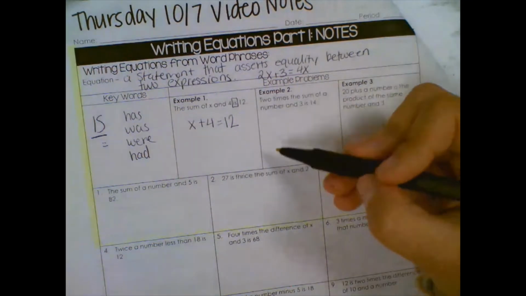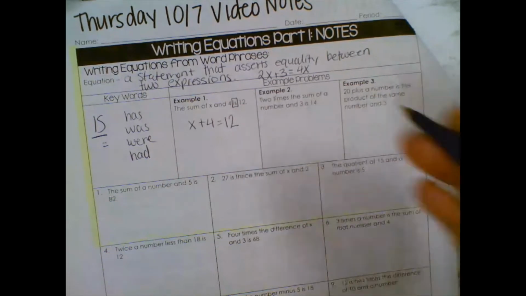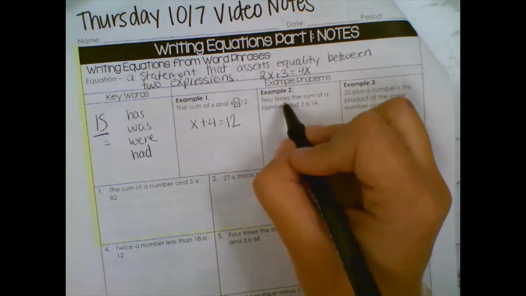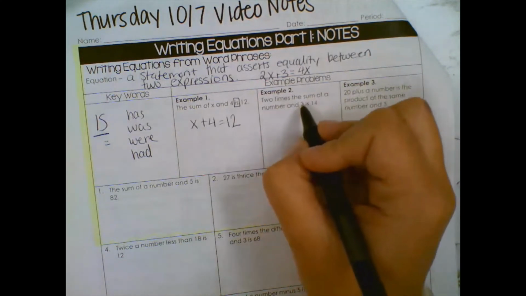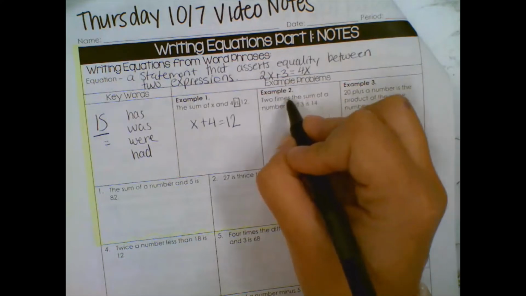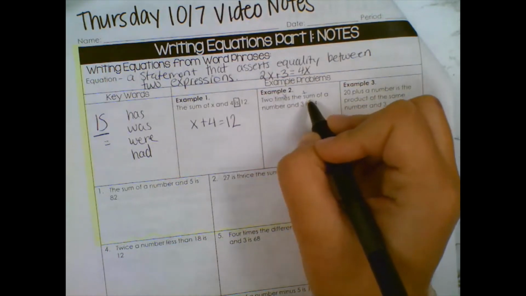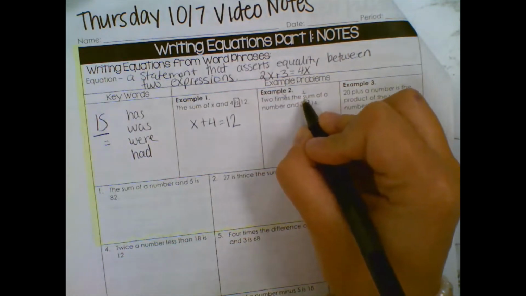So then what we can do from here is solve, and we'll save that for the end. We'll do 2 more examples and then we'll solve. So next example, just writing it out, 2 times the sum. So 2 times is multiplication. We're going to have addition as well, so times the sum. This is going to be a parentheses phrase of a number and 3 is 14.